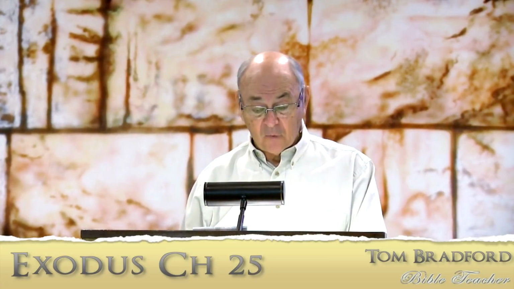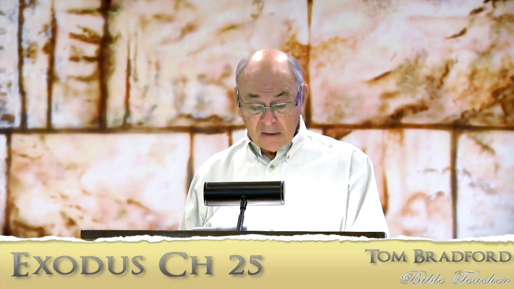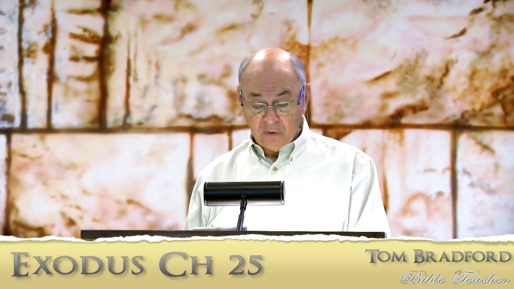You are to make a table of acacia wood, 3 feet long, 18 inches wide, 18 inches high, and overlay it with pure gold, and put a molding of gold around the top of it. Make around it a rim, a handbreadth wide, and put a molding of gold around the rim. Make 4 gold rings for it, and attach the rings to the 4 corners near its 4 legs. The rings to hold the poles used to carry the table are to be placed close to the rim. Make the poles of acacia wood, overlay them with gold, and use them to carry the table.